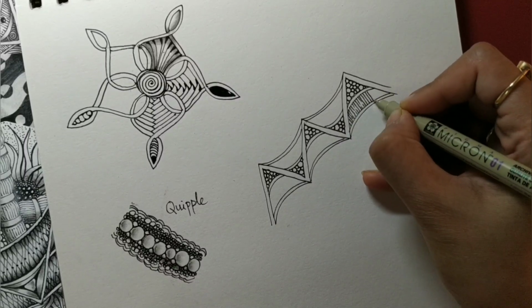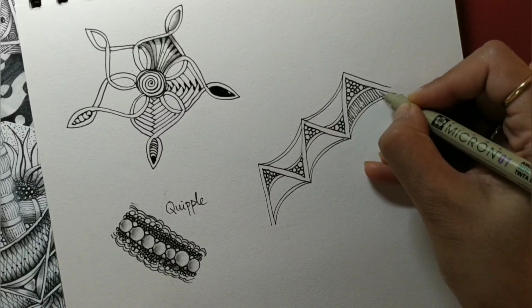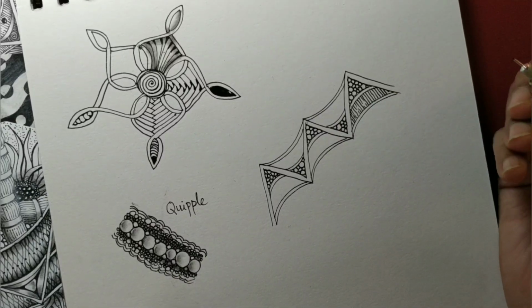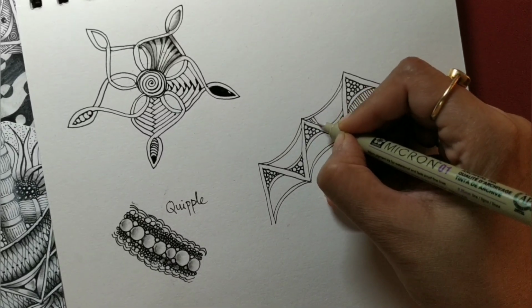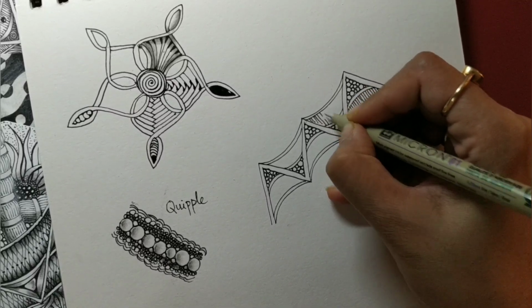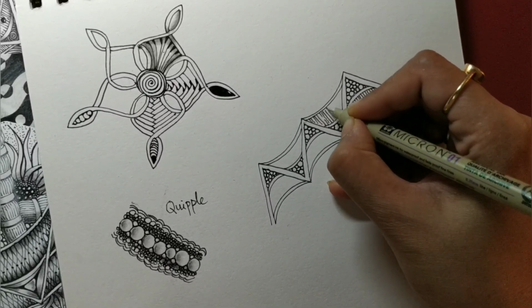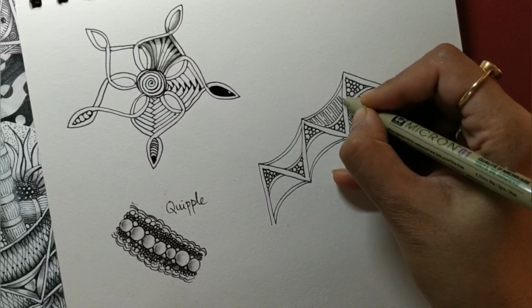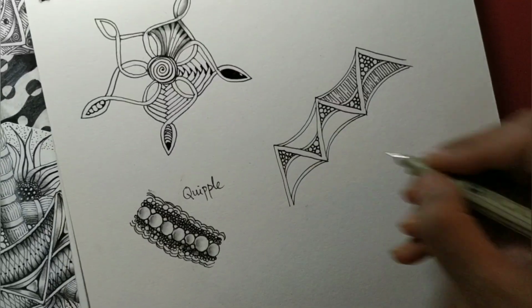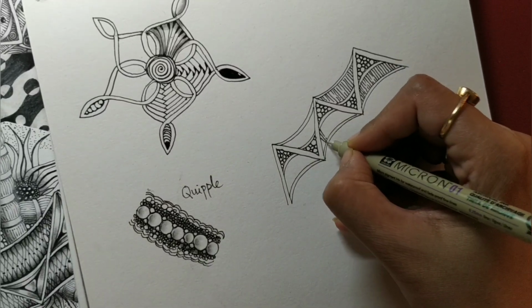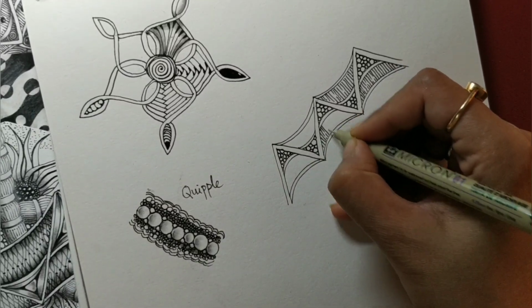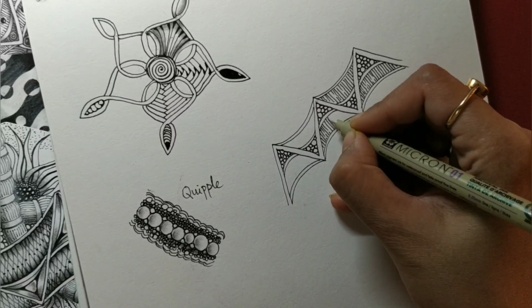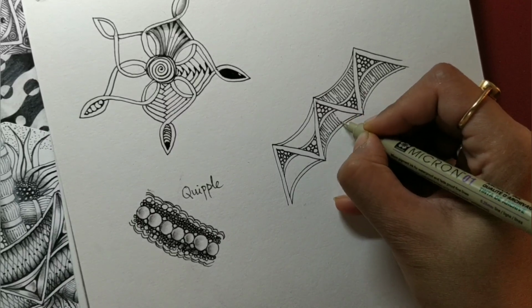But this is basically straight lines like this, yeah. So if you want to add a little texture, you can add some broken lines. Don't worry about whether they are straight, they are not straight, that's okay, all is good. So you can add straight lines.